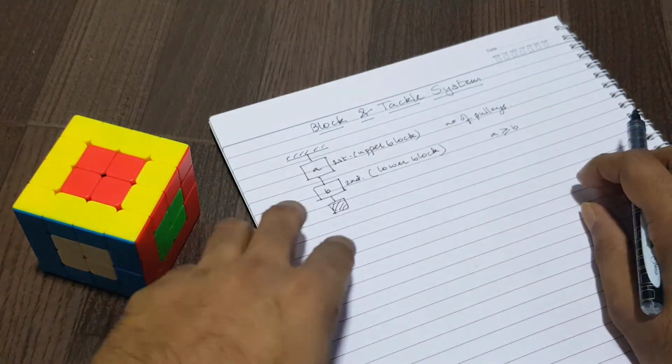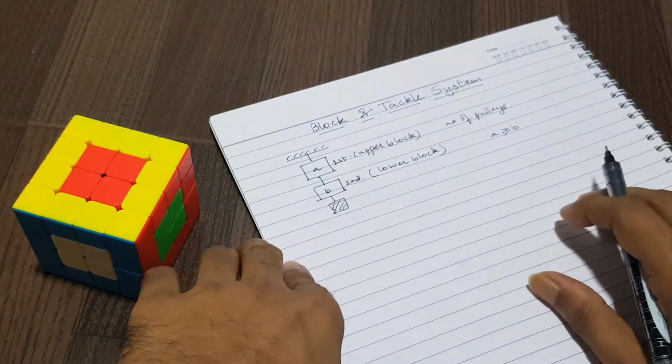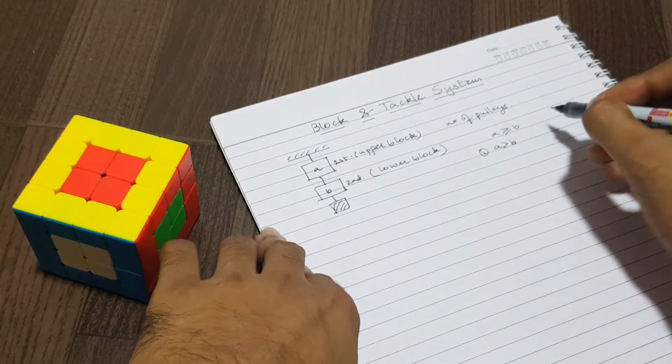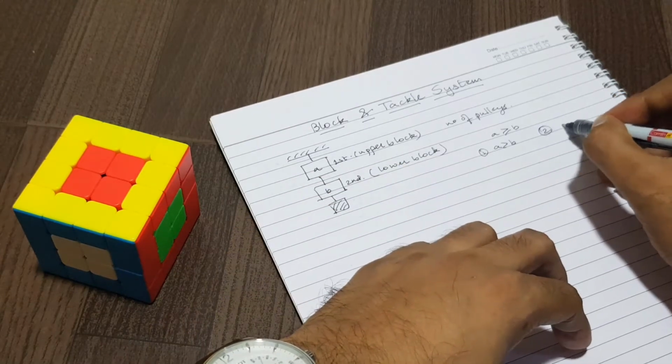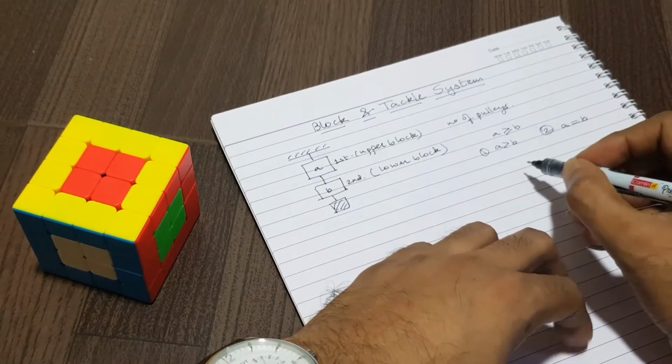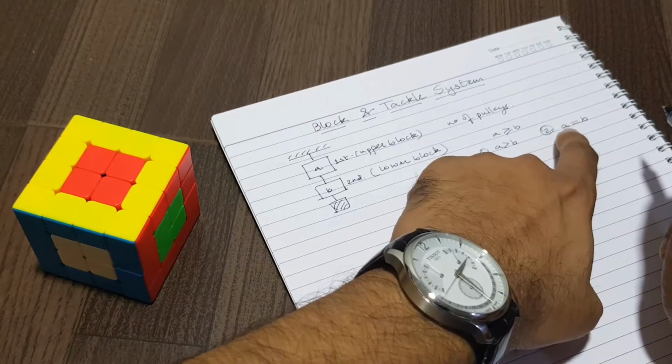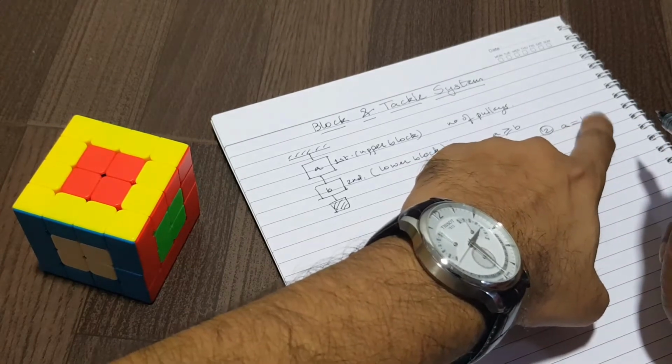Okay, so let us have an arrangement of the first case where A is greater than B and the second case where A is equal to B. Number of pulleys in the upper block is greater than the number of pulleys in the second block, and in the second case, the number of pulleys in the upper block is equal to the number in the second block.